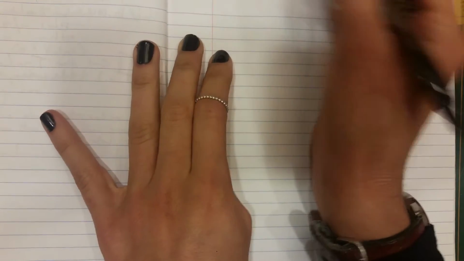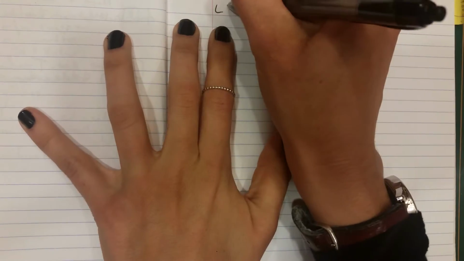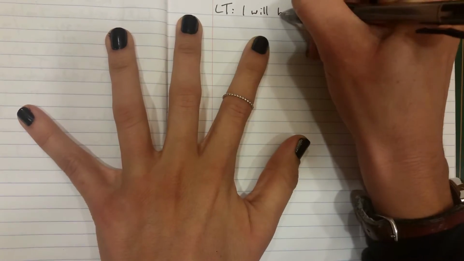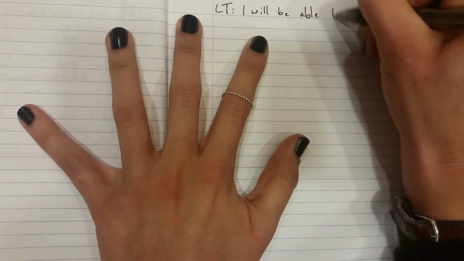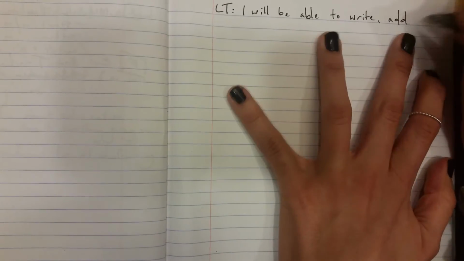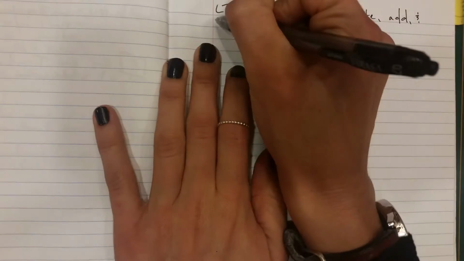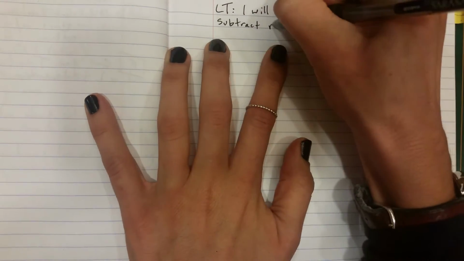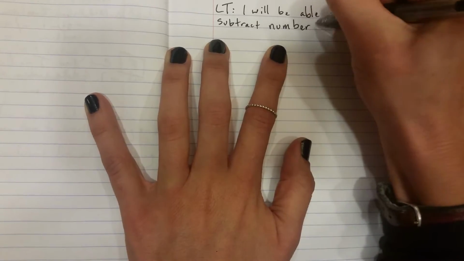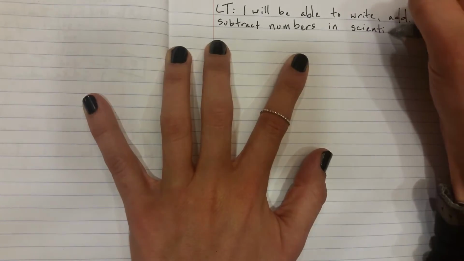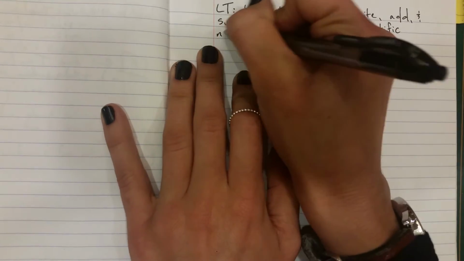So here is our learning target for the next few days. Let's put an LT for learning target. I will be able to write, add, and subtract numbers in scientific notation.